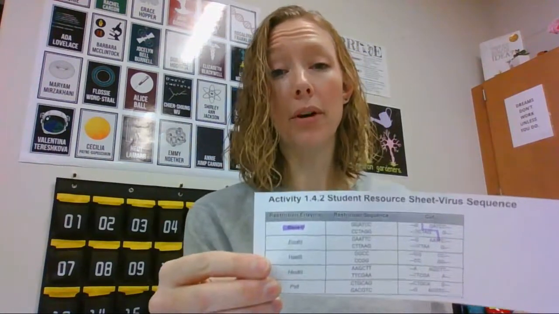So our goal is to pick the one. In our chart, we have 5 different options that we can choose from, and we know where it cuts. So we're going to use the properties of the plasmid to try to figure out which one is the best one and why. So we have all the sites labeled.